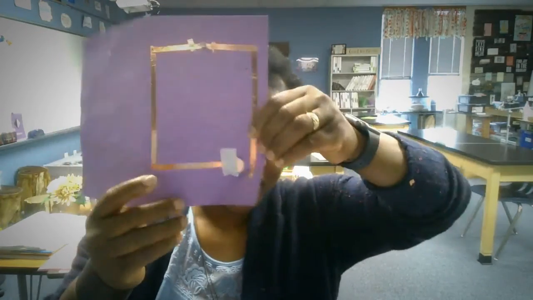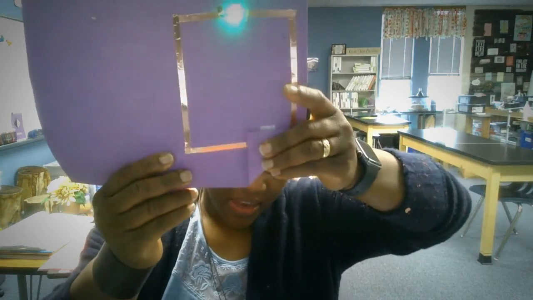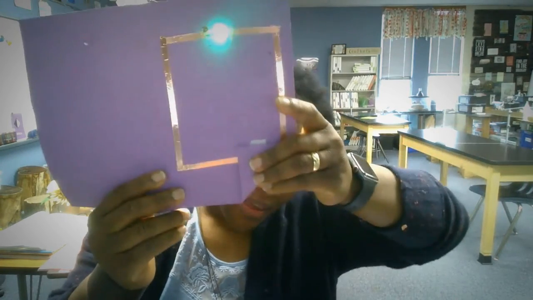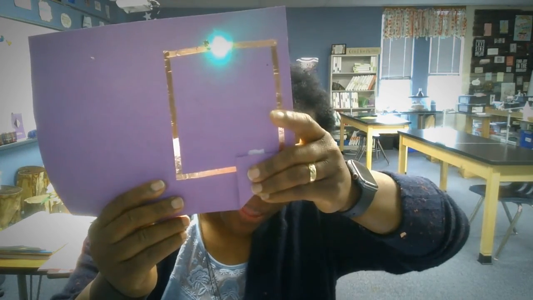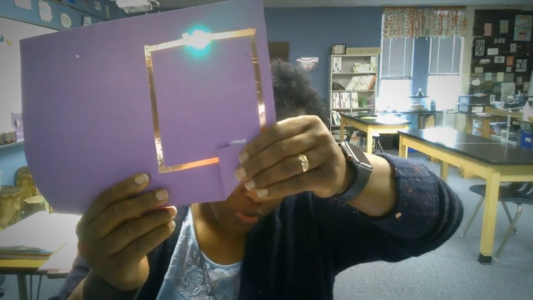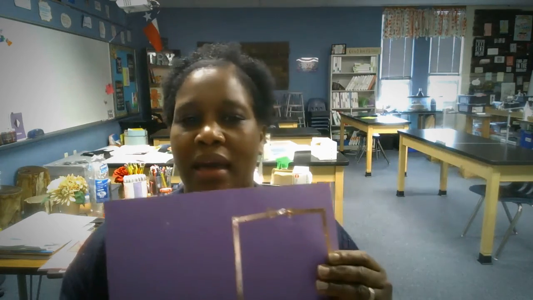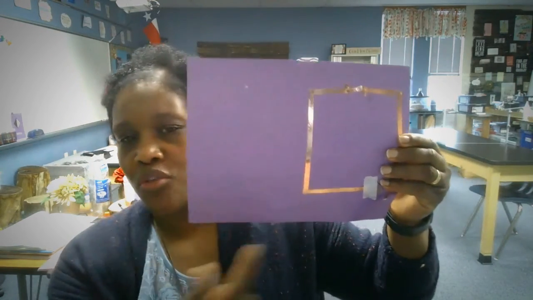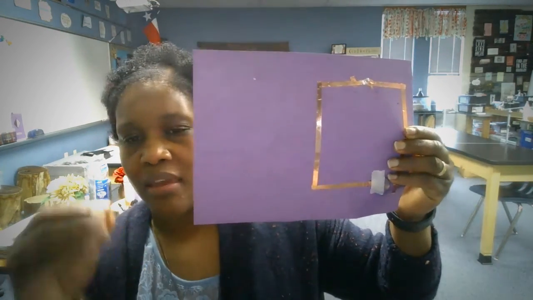Hopefully you are able to successfully create a card. Here is mine on the inside, what it looks like. And notice when I have a complete circuit, it lights up. Open circuit, closed circuit. I just had to redesign it a little bit and move my battery, but you can put your battery on the flip so it will work.